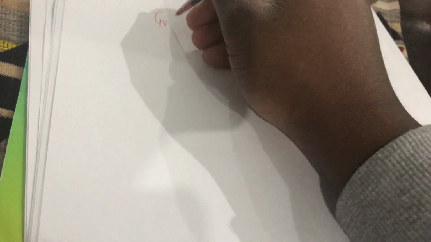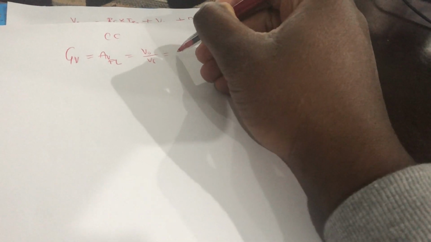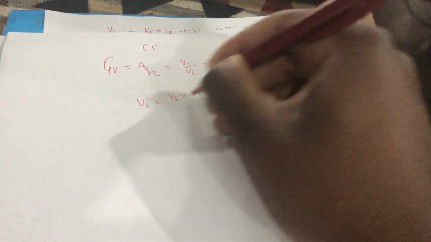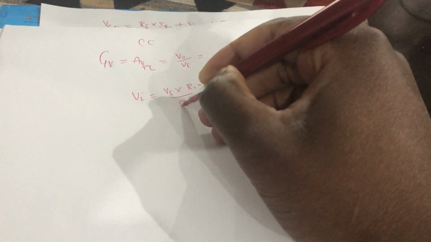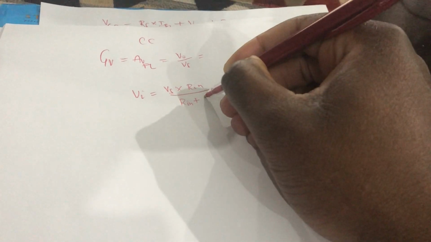So what is the common collector fully loaded gain? GV or AV fully loaded, meaning now you're considering RL and RS. So if one considers RL and RS, first of all, the impact of RL, which is V out over VS, of course. The impact of RS will come in. Okay, we can work out VI, which is VS times R in over R in plus RS.